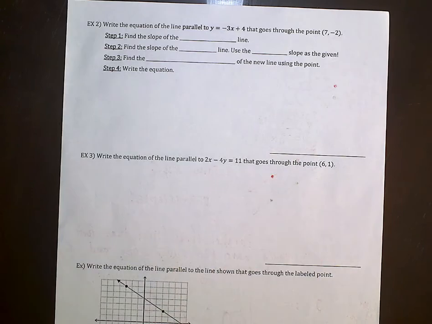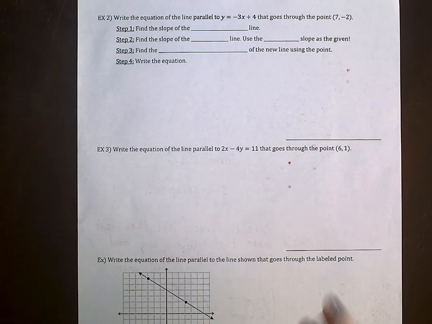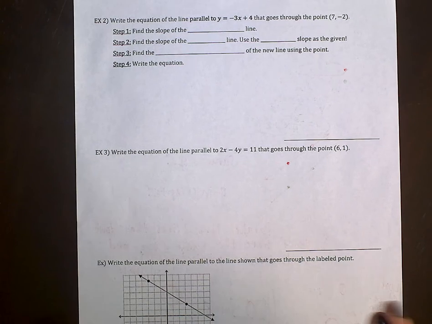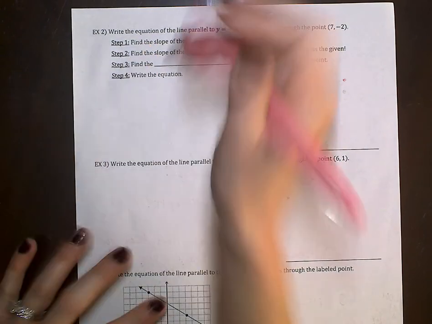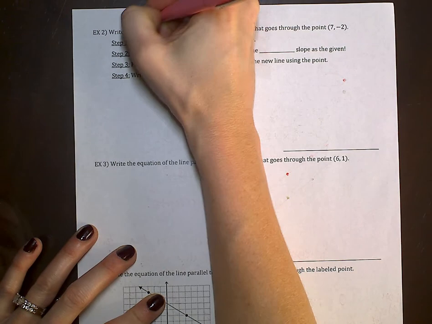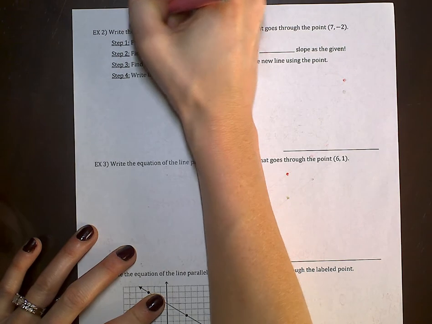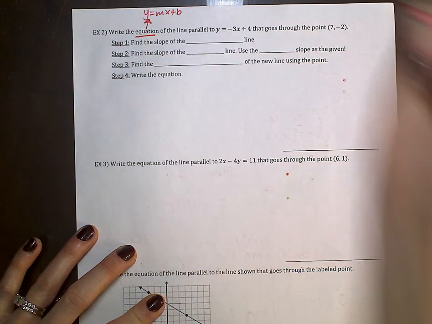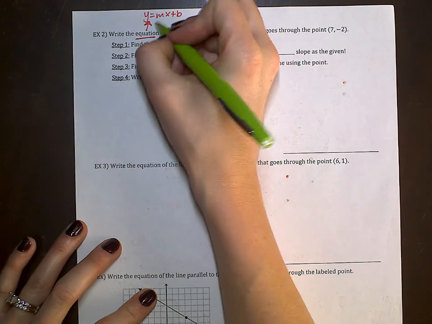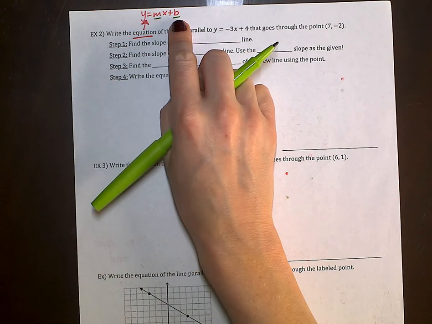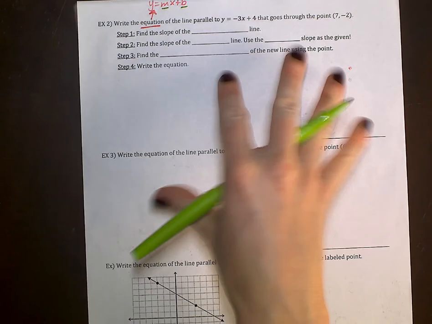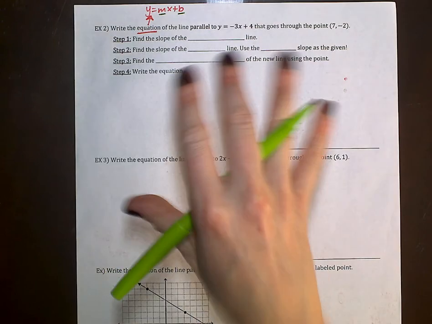So that's the first type of question. They'll just give you two lines, the equations, and they'll say, hey, tell me if they're parallel or not. The second type of problem, they're going to ask you to write the equation of a line. And anytime you're asked to write an equation of a line, you just need to write it in y equals mx plus b. We have done a lot of this, you guys. To do that, I just need two things. I need the slope and the y-intercept. If I can find those two things about the line, then I can go ahead and write the equation.